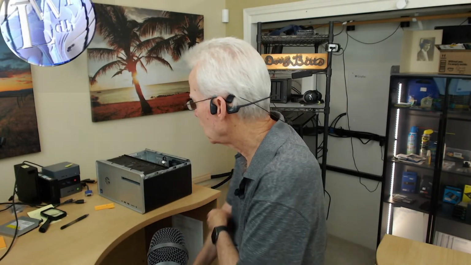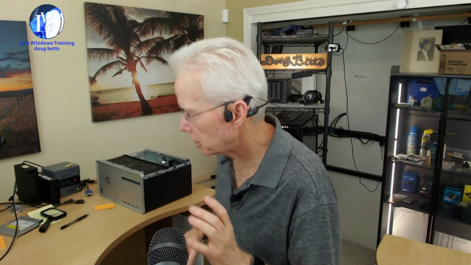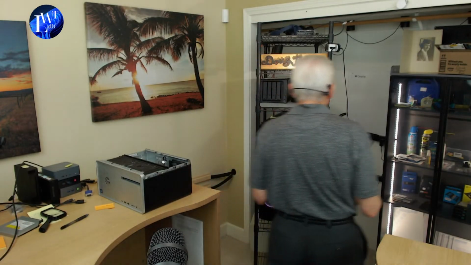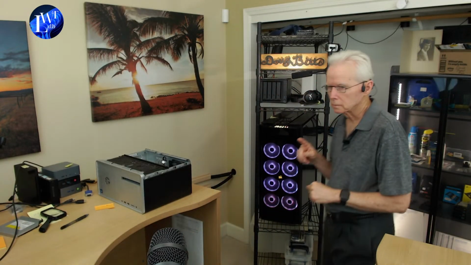Okay, then how about disconnect and reconnect the cables? Lavalier mic. Take my cell phone for a flashlight.